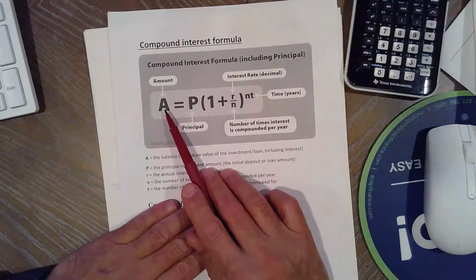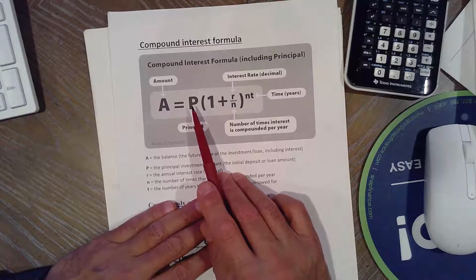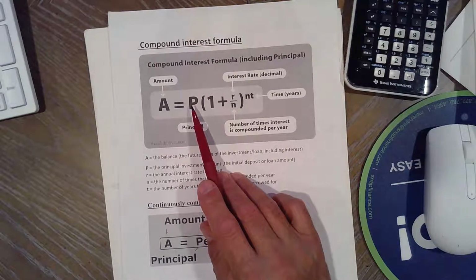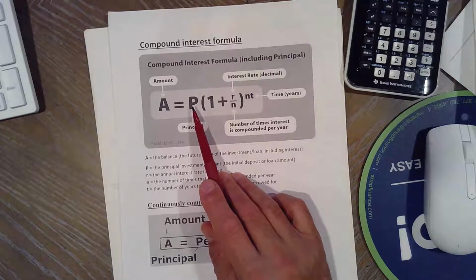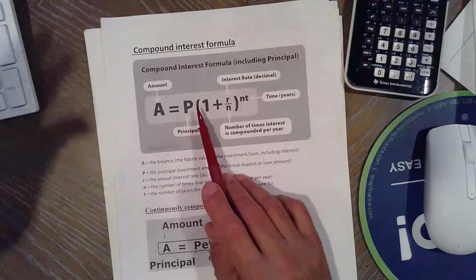So A is the amount or the balance, P is the principal. What do we mean by the principal? It's the amount you invest or borrow. If you have money in a CD account or a savings account, that's the principal. Your auto loan, that's a principal. Your mortgage loan, that's principal.